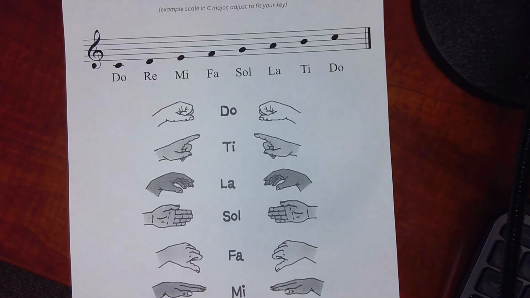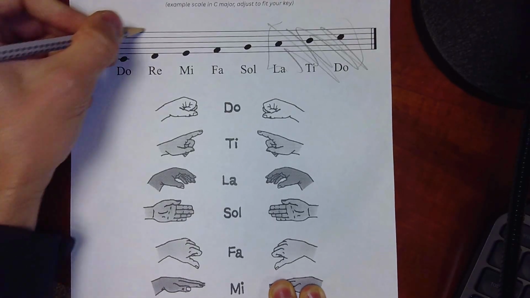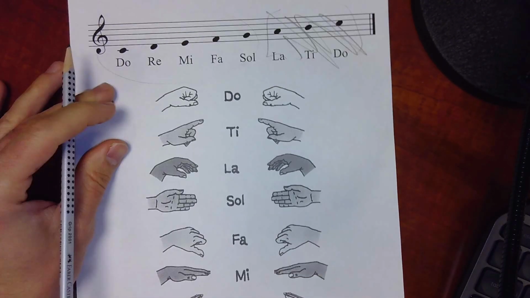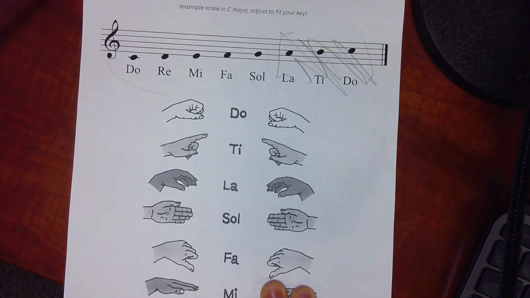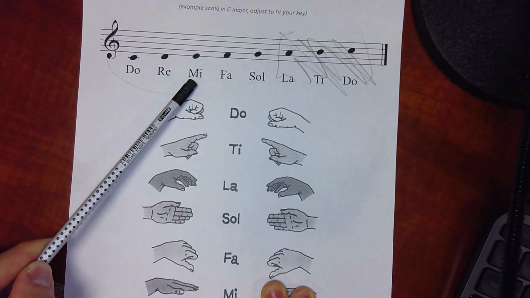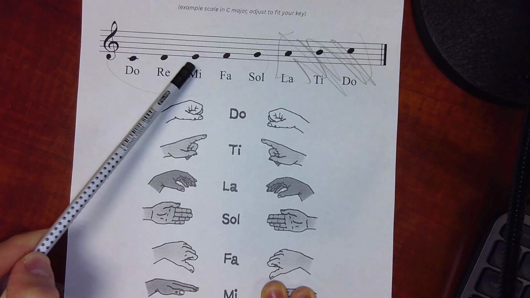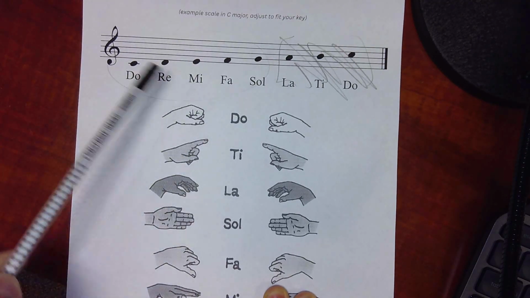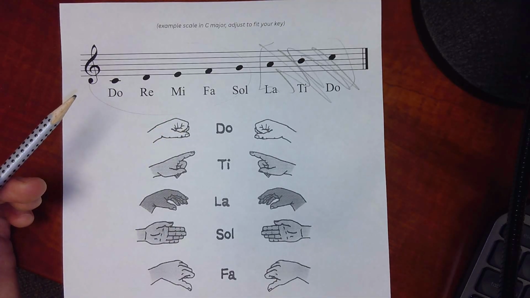For the first unit, we're only going to be using do through sol. So we're getting rid of those. We're only using do up through sol. If I give us our first note, it's a C in case you care. Do, re, do, re, mi, fa, sol. Sol, fa, mi, re, do. We'll be practicing scales on that a lot, as well as doing some basic sight reading.